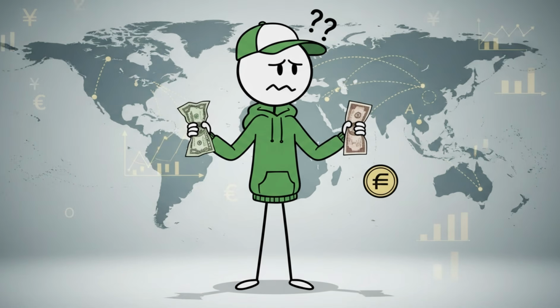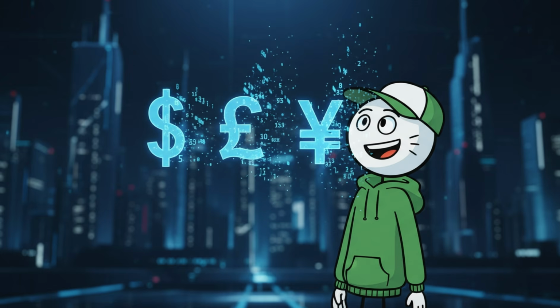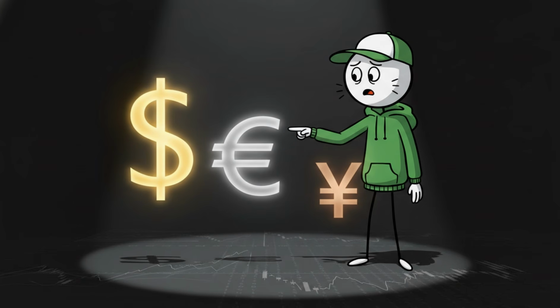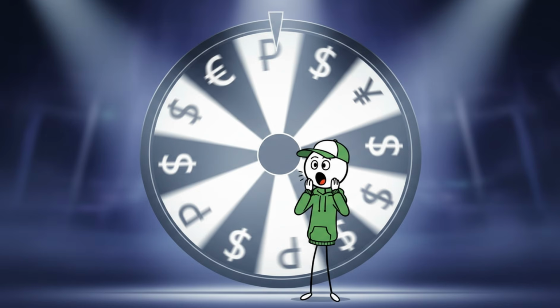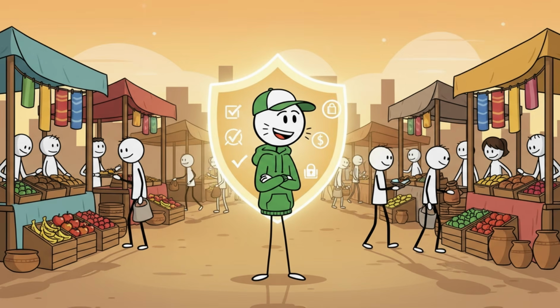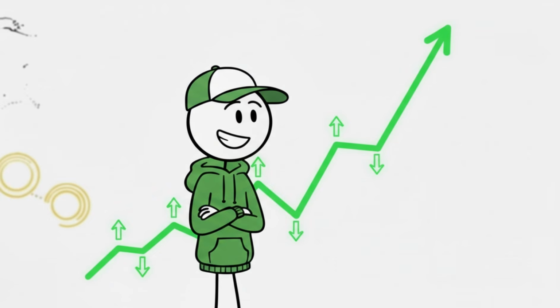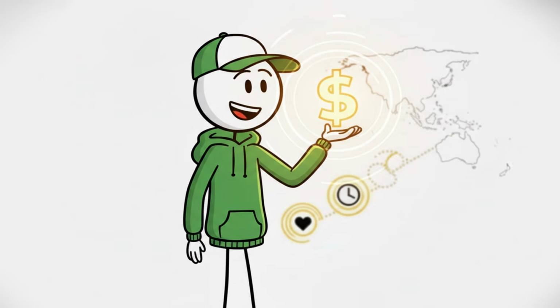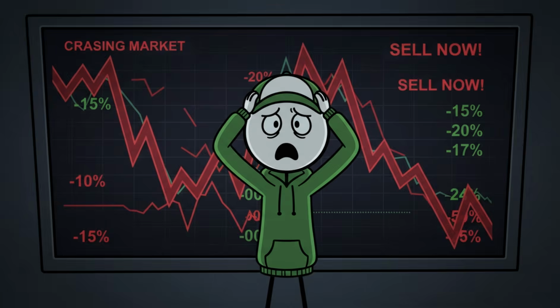Why is $1 not the same as £1 or 1 yen? A dollar, a pound, and a yen are all just pieces of paper or numbers on a screen. So why isn't $1 worth the same as £1 or 1 yen? It seems random, like someone just decided what each currency should be worth.